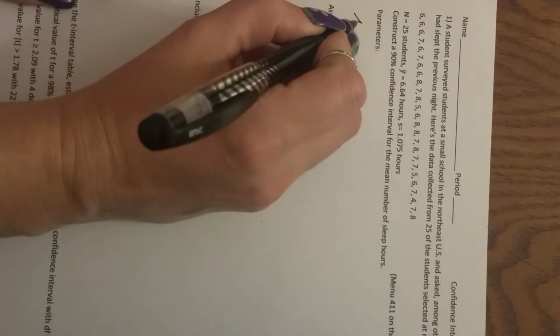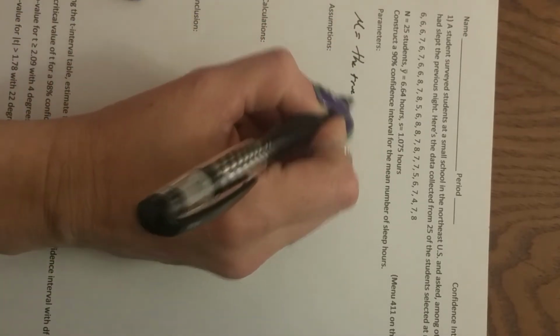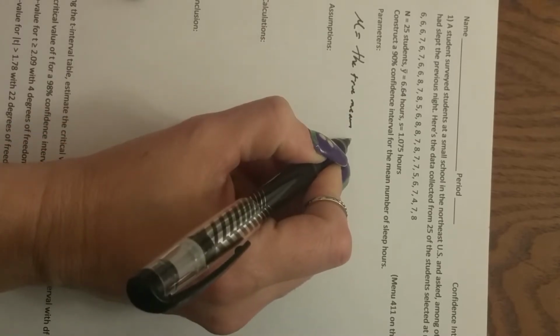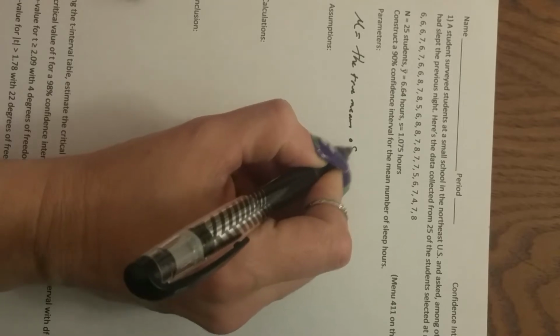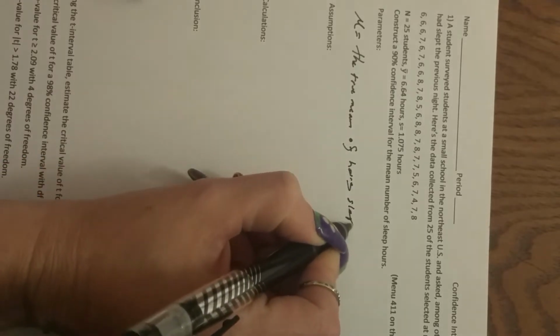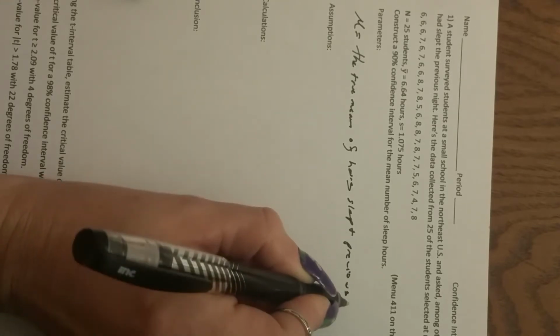All right, so step 1, parameter. Mu is our parameter, and mu is the true mean of hours slept the previous night. All right, if you can kind of see that.